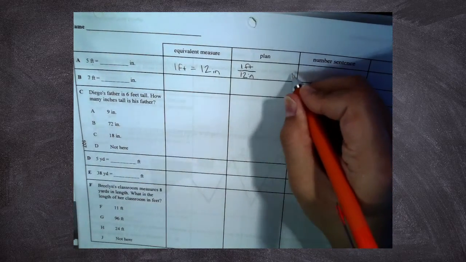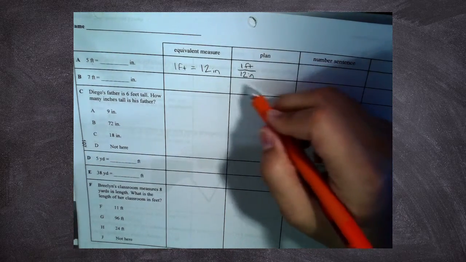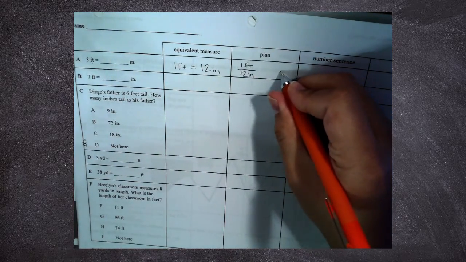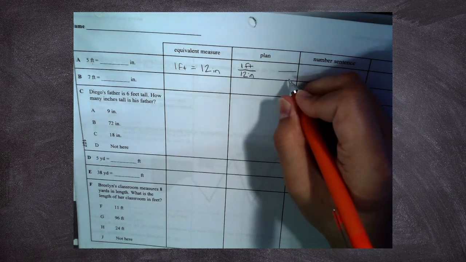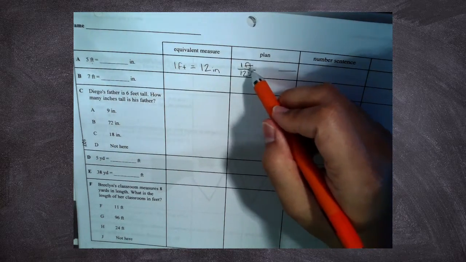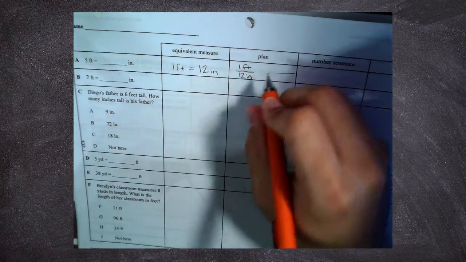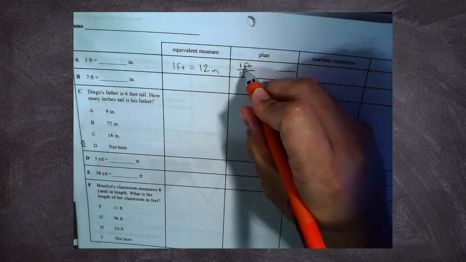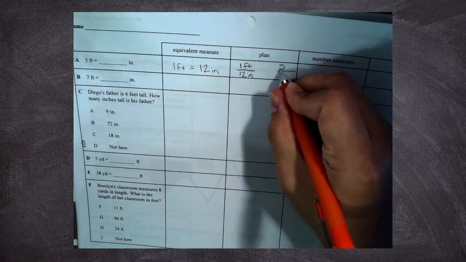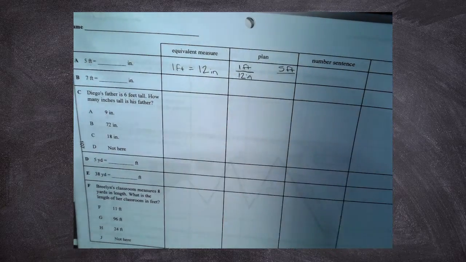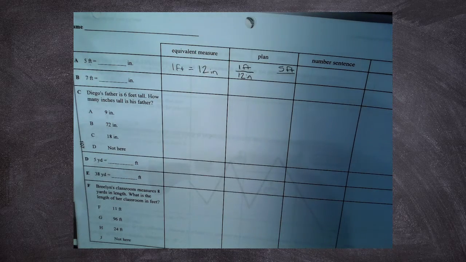On this other side of the box, notice how I left this just to one side? This is what I want. I don't have 1 foot. It was 5 feet. I'm going to make sure that I keep the feet on the top. 5 feet. But I don't know the inches. They didn't tell me.